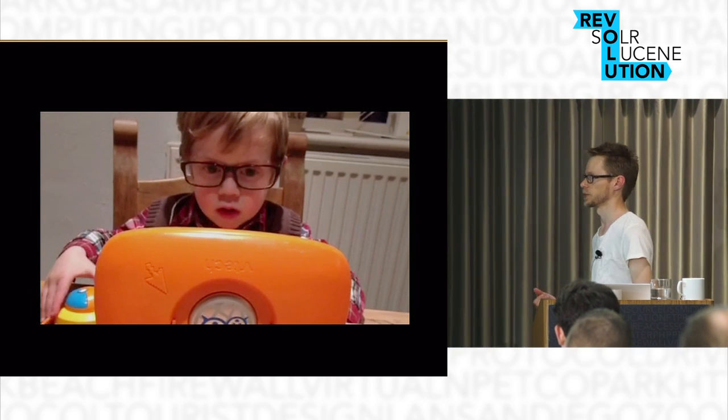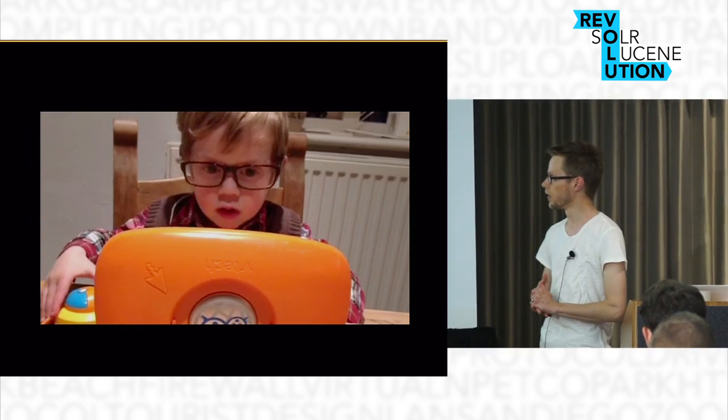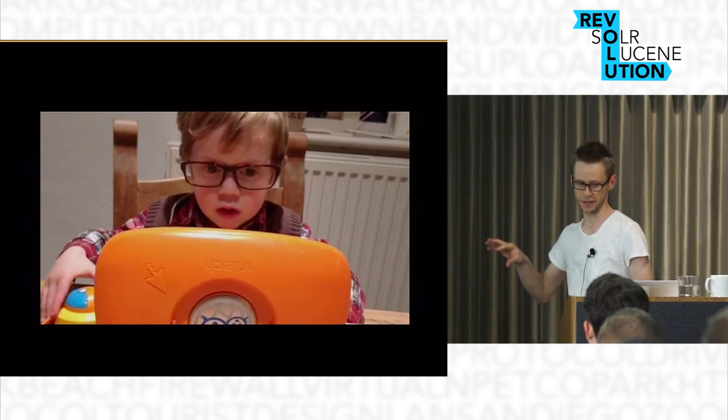So starting with user expertise. Now, even though this little boy, who's my 3-year-old son, does look very smart there, he's probably not going to have the same amount of expertise when it comes to, let's say, doing a search as maybe you or I would. Although he is pretty good on his VTech little computer there.